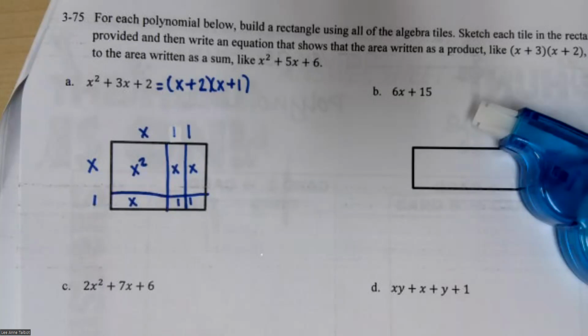Did anybody get C? C is hard. C is hard. You got C?